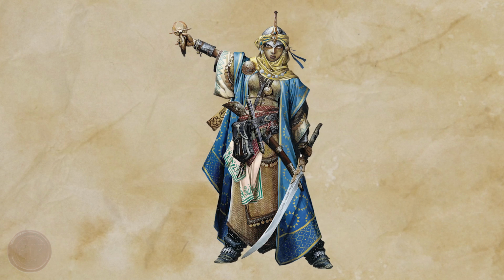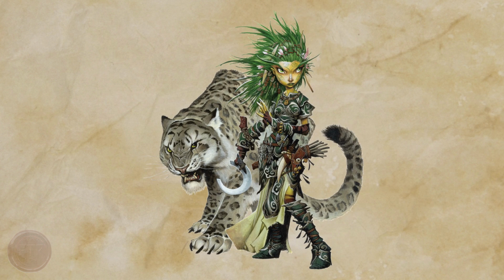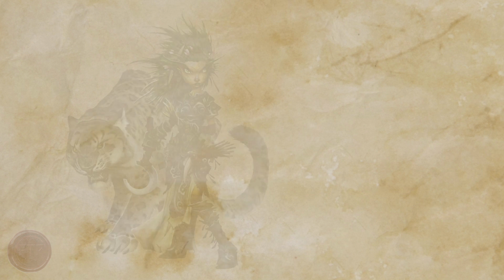If you're interested in a religious character, you can play a Cleric. A devout follower of a deity, the Cleric can heal wounds, raise the dead, and call down the wrath of the gods. If you dig nature and the bond between man and beast, you can play a Druid. The Druid is a worshipper of all things natural, a spellcaster, a friend to animals, and a skilled shapeshifter.